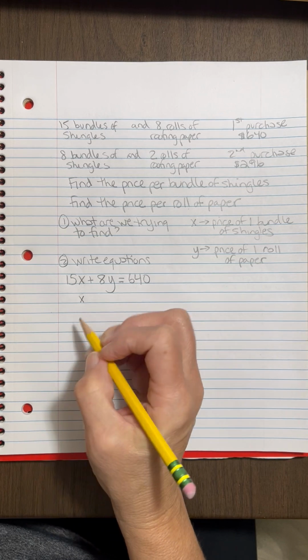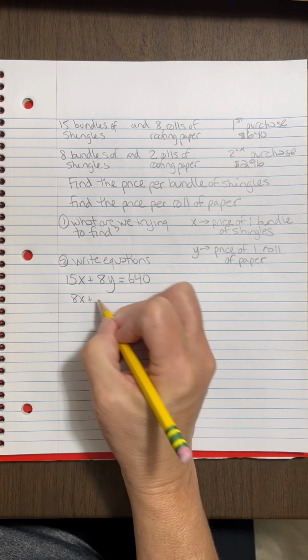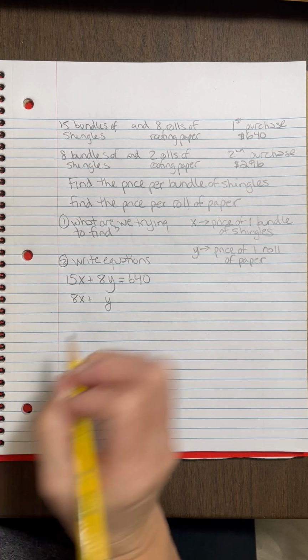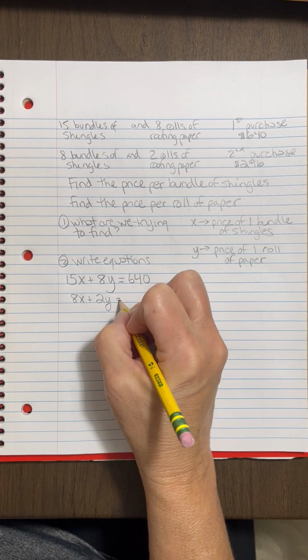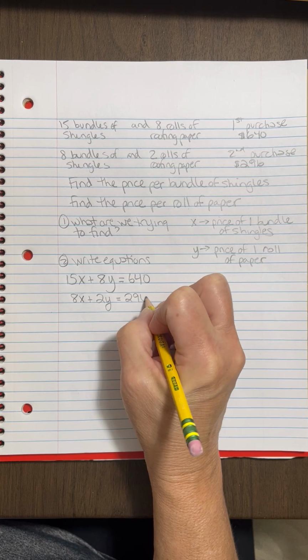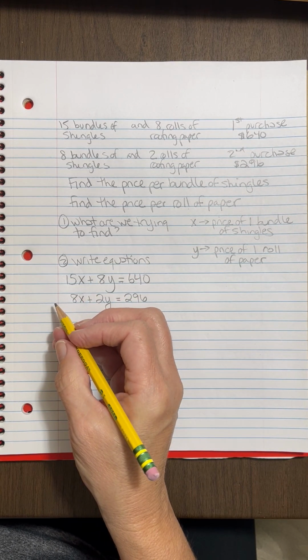Okay. How about the second purchase? X again is the price of a bundle of shingles. This time they bought 8 of them. Y is the price of a roll of roofing paper. This time they bought 2 of them, and they spent $296.